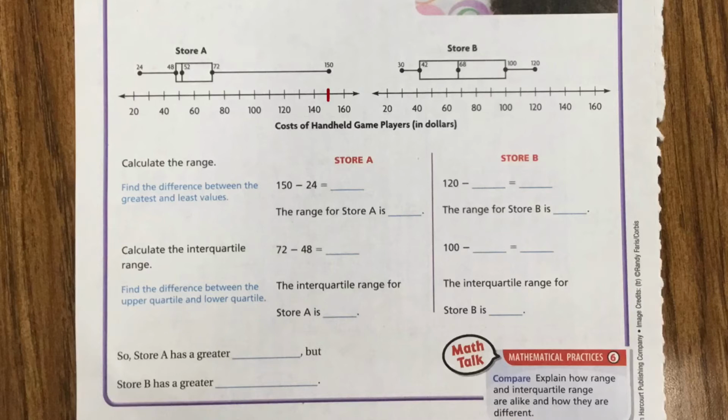So my highest number is 150, and my lowest number is 24. So let's do that real quick. 150 minus 24. What do you get? 126. So the range for store A is 126. Okay. Let's find the range for store B.